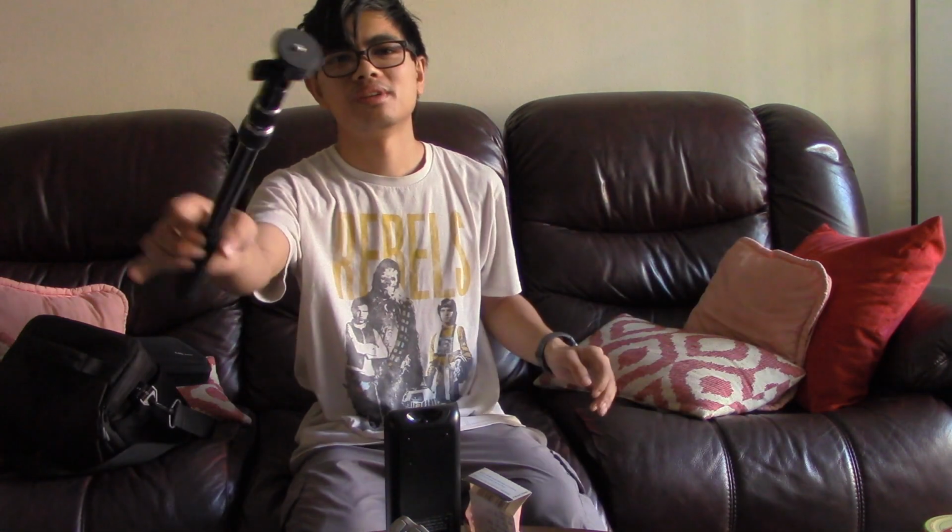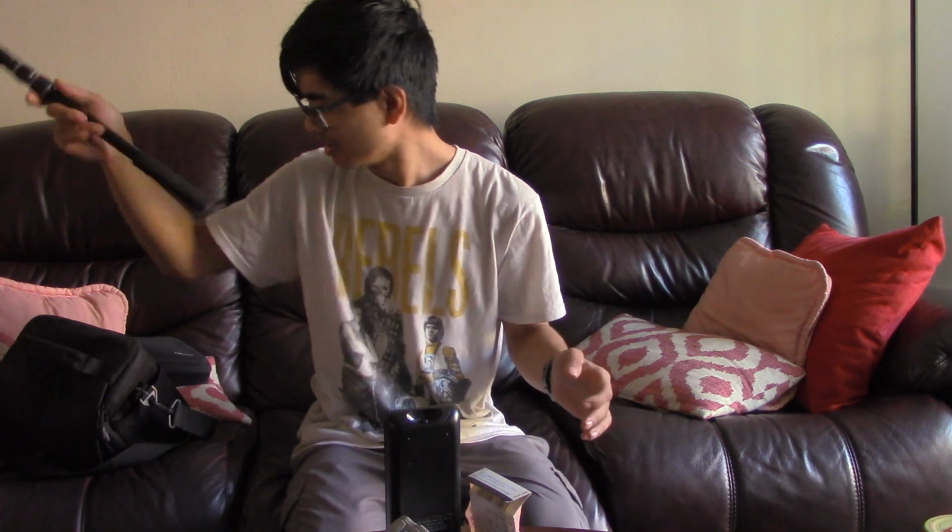And here's that little selfie stick, kind of like a monopod I have right here. There's adapters for feet right here at the bottom, but I don't have that, so I just use it as a selfie stick, kind of like a monopod, like a rig setup. But yeah.